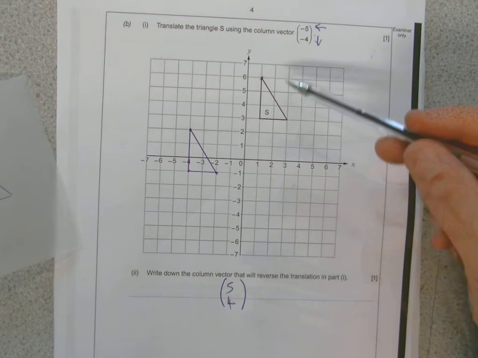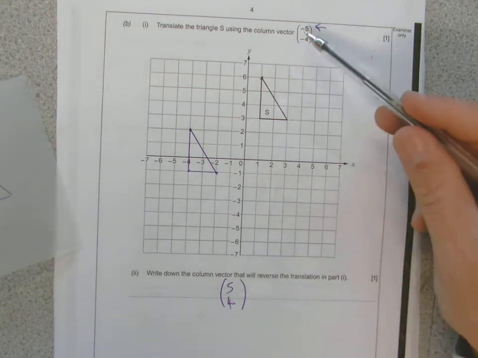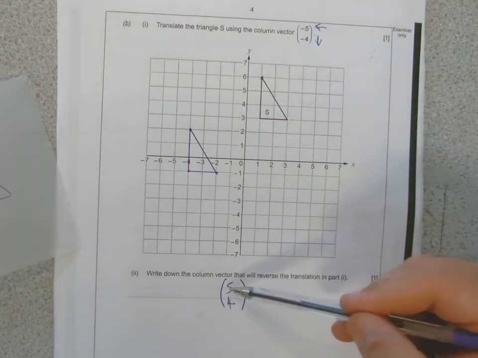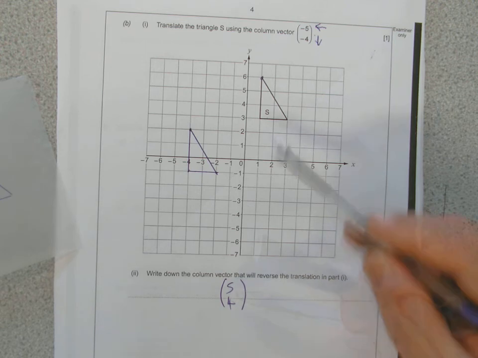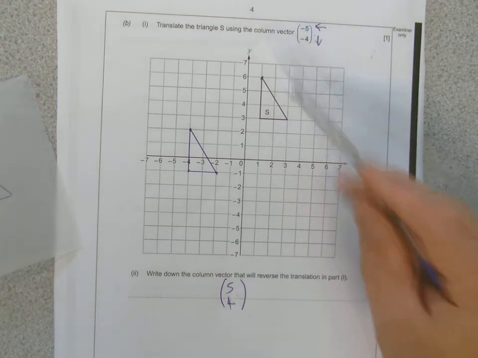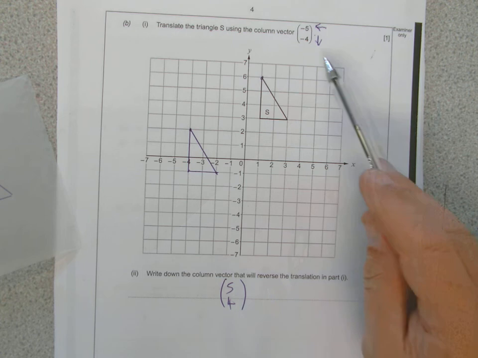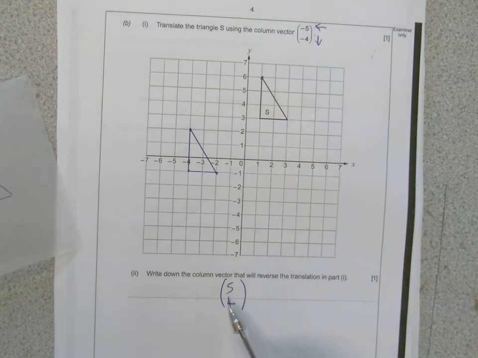And you can see, obviously, the numbers are identical, apart from the fact now that the sign has changed, because you're doing the opposite, aren't you? So whereas here you went back 5, now you've got to go forward 5. And whereas here you went down 4, you now have to go up 4. So it's reversing that process.